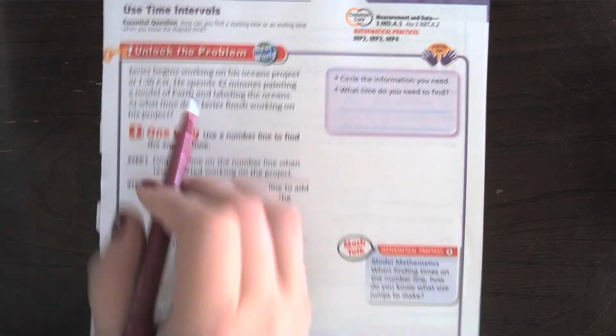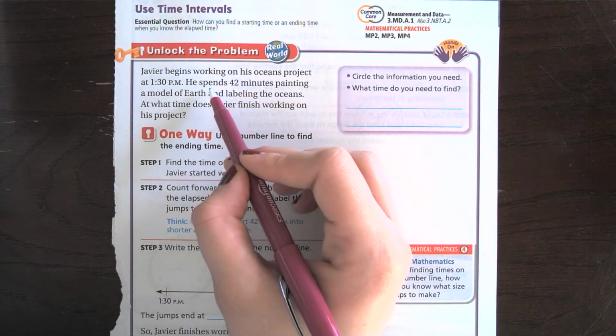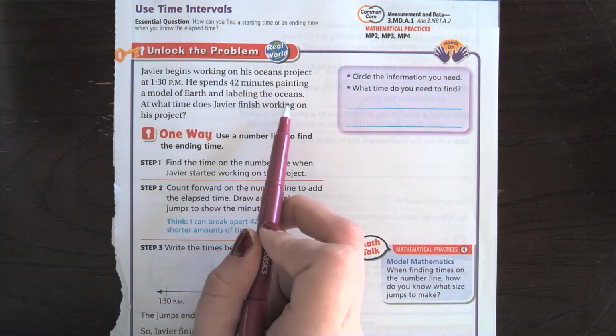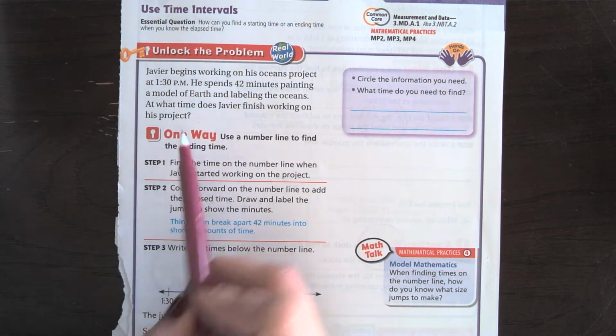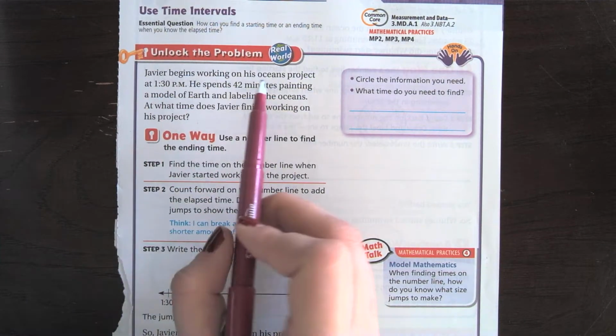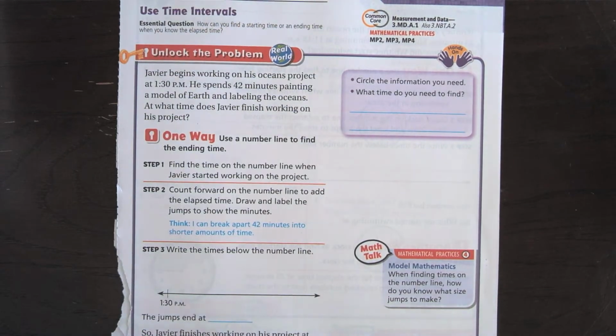So Javier begins working on his oceans project at 1:30 p.m. He spends 42 minutes painting a model of Earth and labeling the oceans. At what time does Javier finish working on his project? So we know he started at 1:30 and 42 minutes went by. We need to find the end time. We don't know the end time this time.